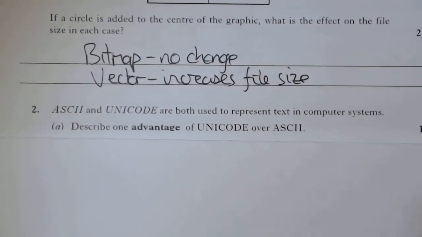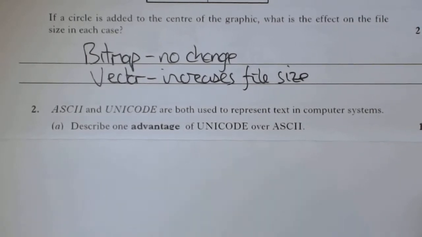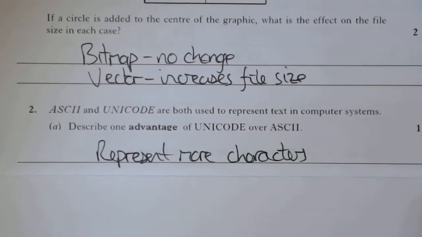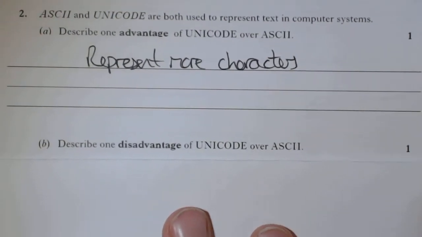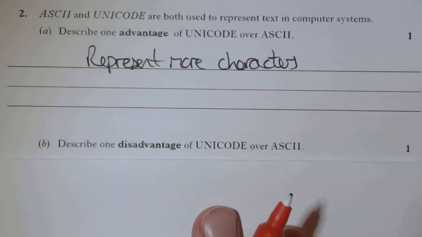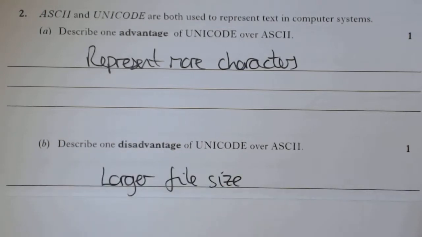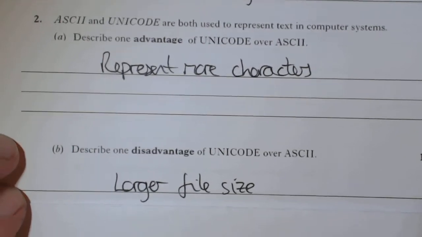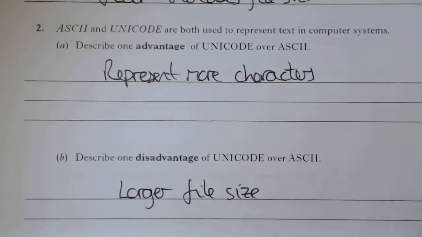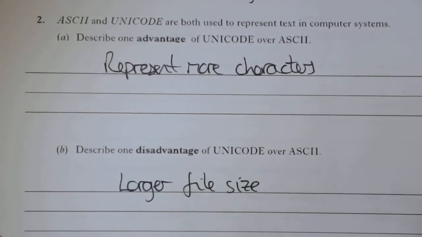And ASCII and Unicode. One advantage of Unicode over ASCII, well, you can represent more characters. One disadvantage, well, obviously you can represent more characters, but that means the file size is going to be larger. Quite often that's the payoff. If you want better quality, you have to sacrifice the file size.